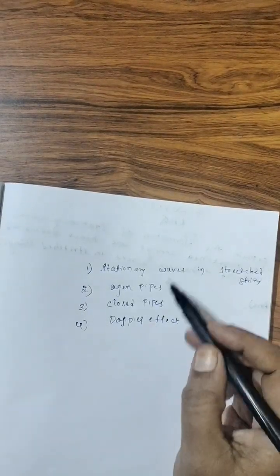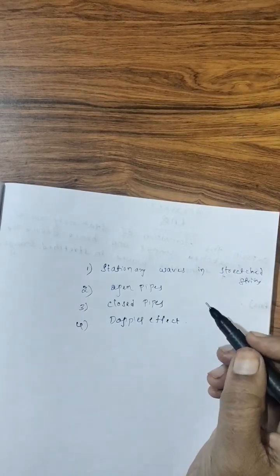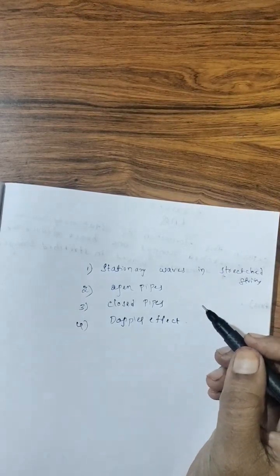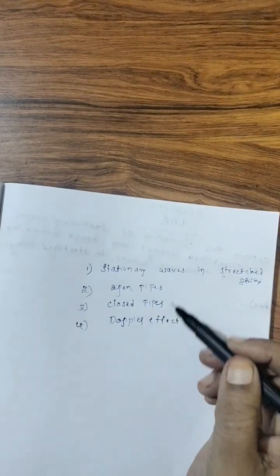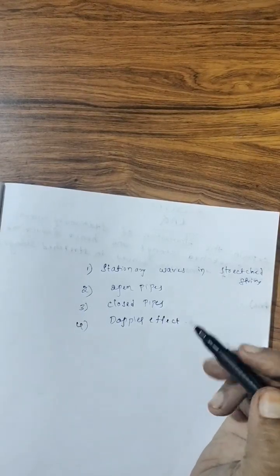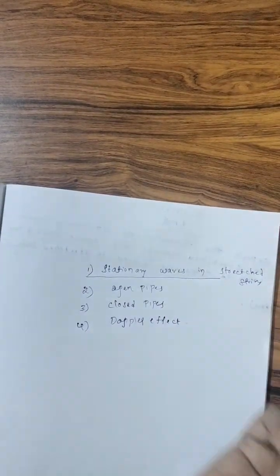Alright. So in old question papers, we find maximum these four questions. Other than these questions, Doppler shift as well as beats are there. But regularly, maximum these questions are repeated in old papers. Okay. So in today's video, let us discuss the formation of stationary waves in stretched strings.